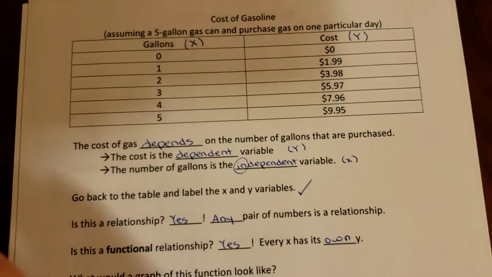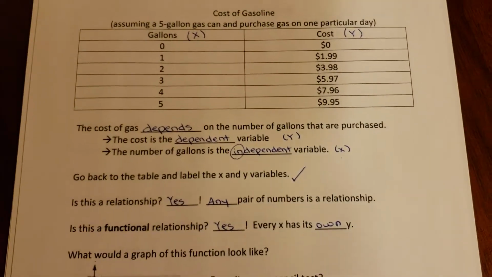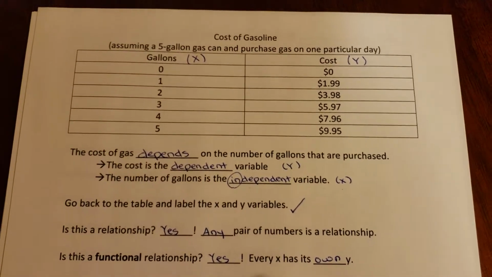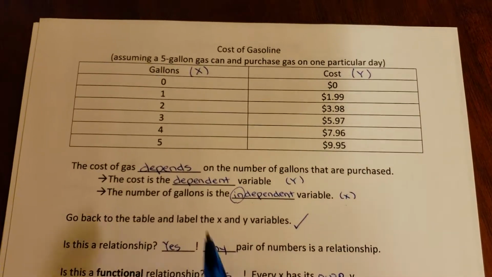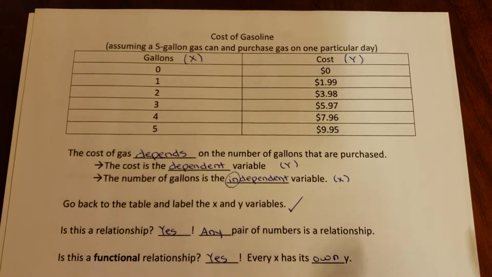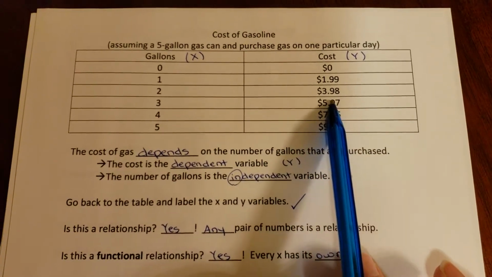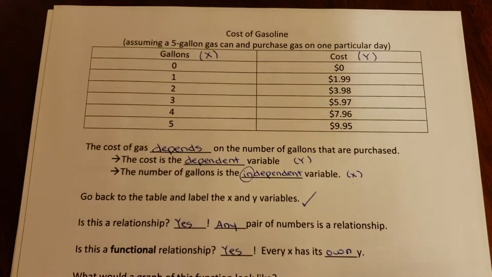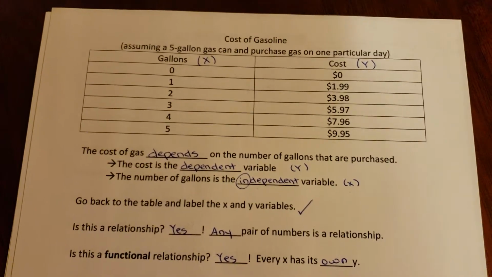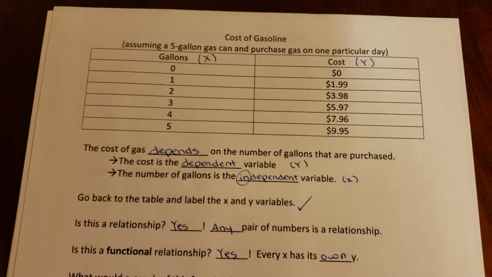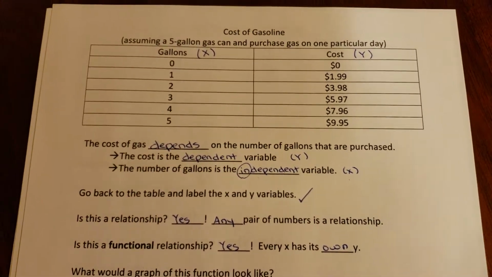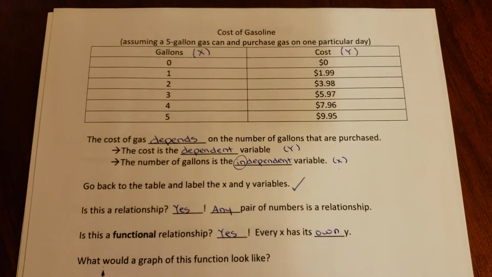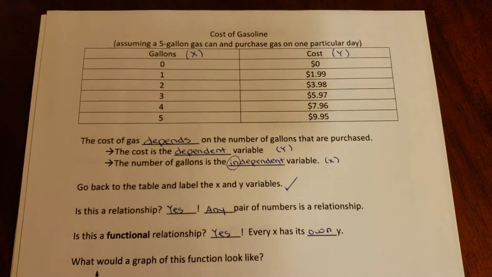All right, just to give an example of what a non-functional relationship would look like. What if you went and bought 2 gallons of gas, and the cashier says, your total is $3.98 and $5.42. Like, you can't have 2 different prices for the same amount of gas. That would be a weird thing. We'd be thrown off by that. It's not functional. So that's an example of a not functional relationship, but this one's functional.